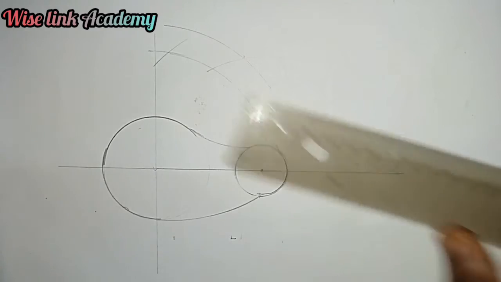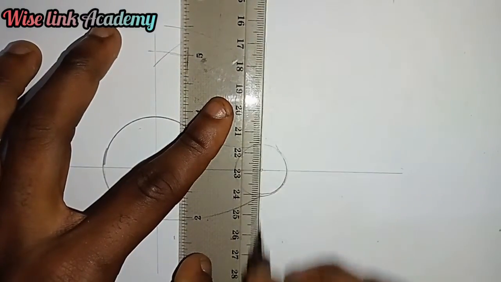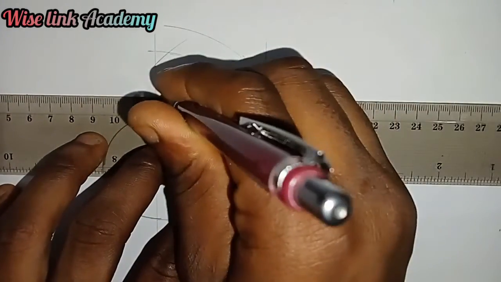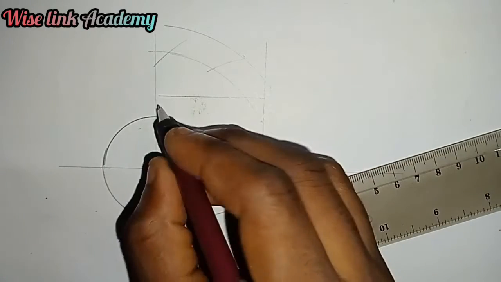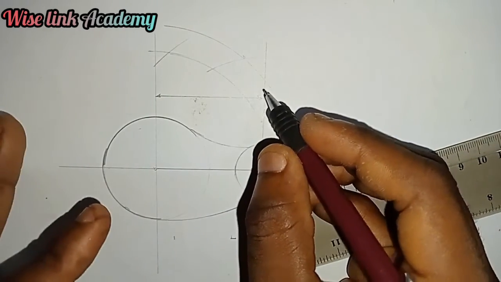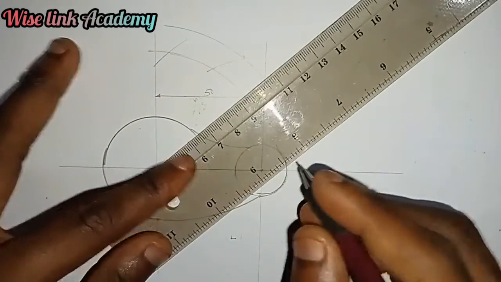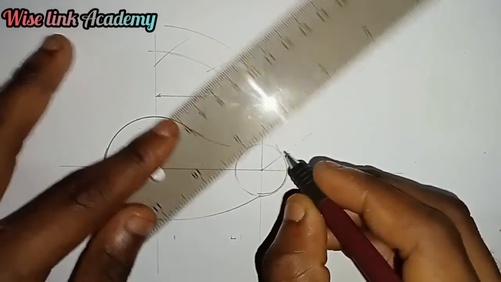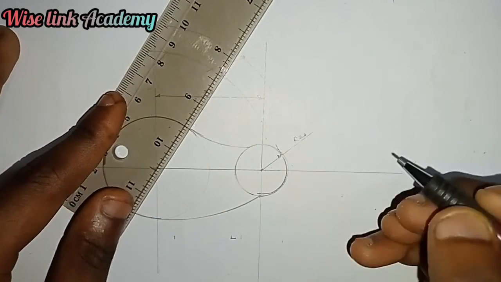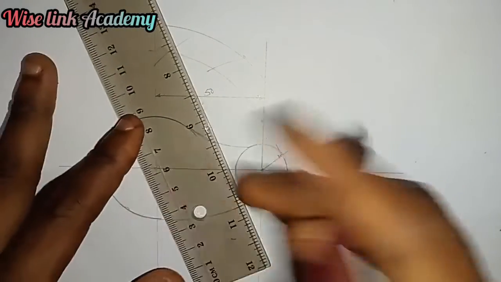Let's now label it, putting dimensions on it. From here to here is 50. From here to this point here is 50, isn't it? The radius of the circle here is R20.